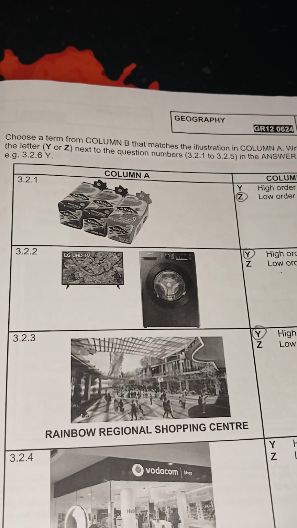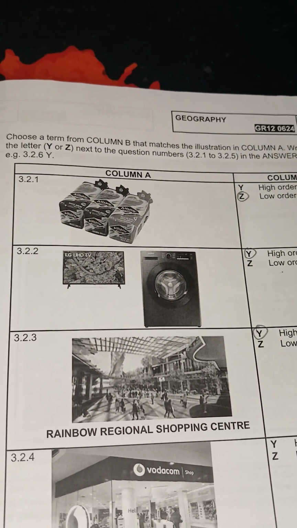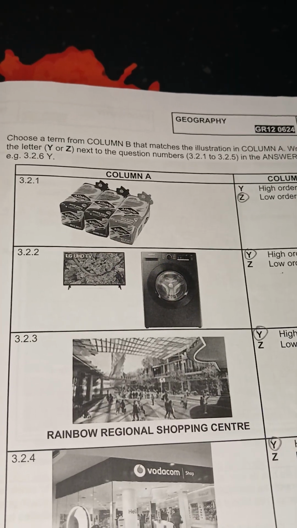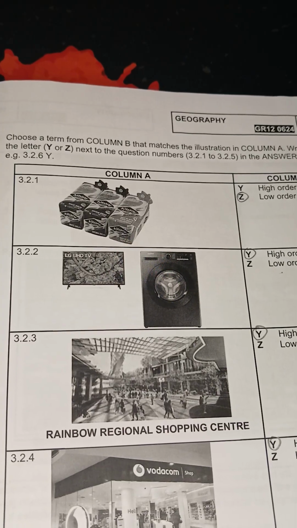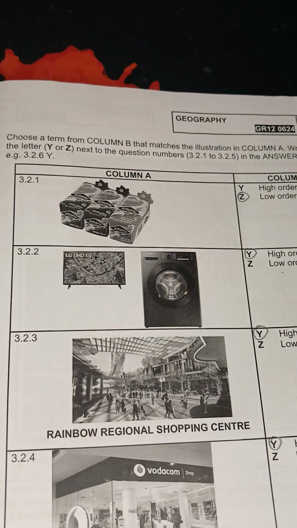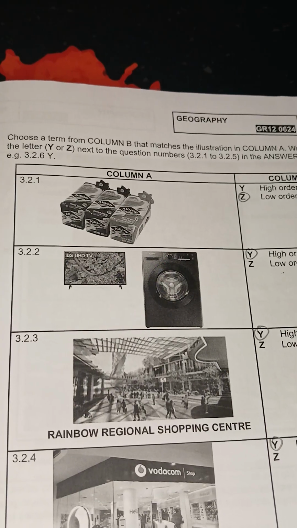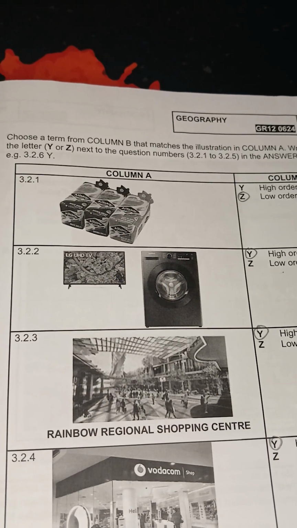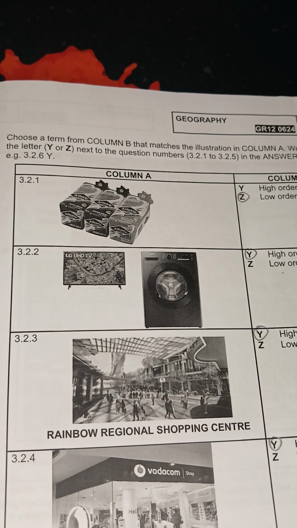Okay, then compare them to your spaza shop, the local spaza shop that is within your township or the area that you stay. 3.2.4, you have got Vodacom. Okay, obviously, you can see that it is high order as well. 3.2.4 is high order. The cell phones and how much you buy them, things like that. That's what makes them high order. It's not something that we require on a daily basis. Of course we use phones, but we are not talking in terms of Vodacom providing phones and the other services that it provides.